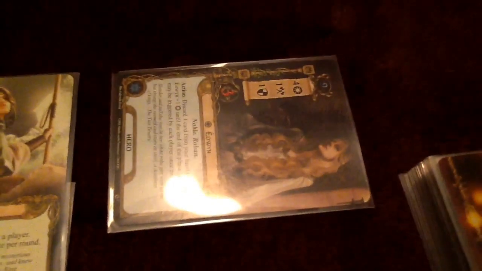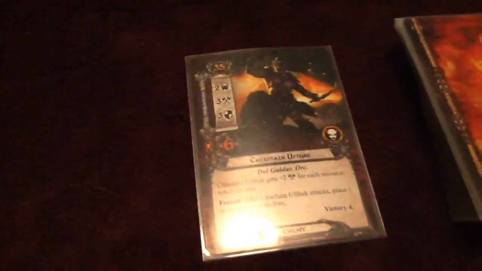Now, in this case, you can see the threat strength of the Chieftain Uthak is a 2. Gandalf by himself is enough to get past it with his 4 willpower, but I also committed Éowyn to the quest with 4 willpower, so that's a total of 8 minus the 2 from the chieftain. That leaves 6.